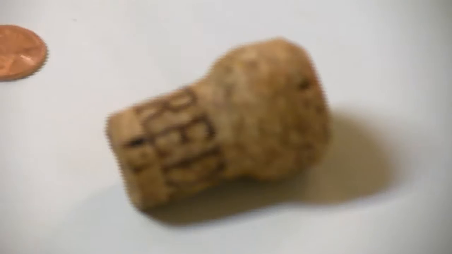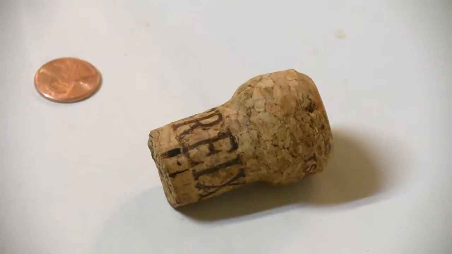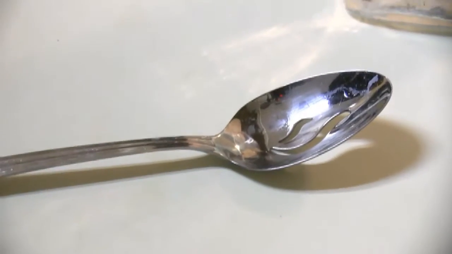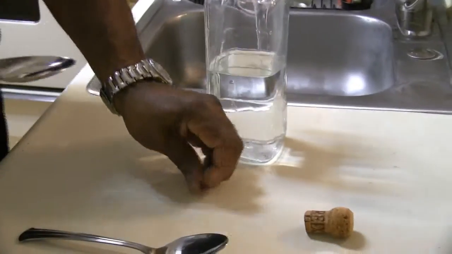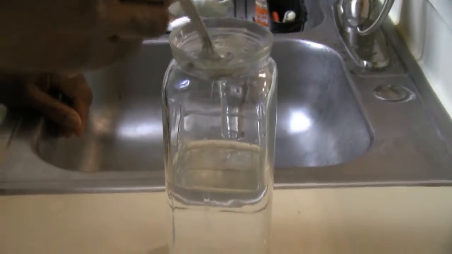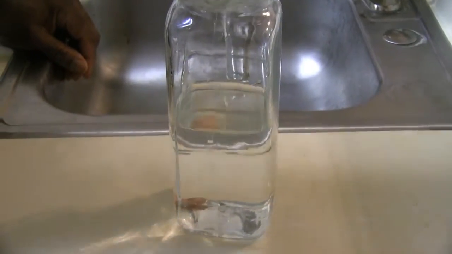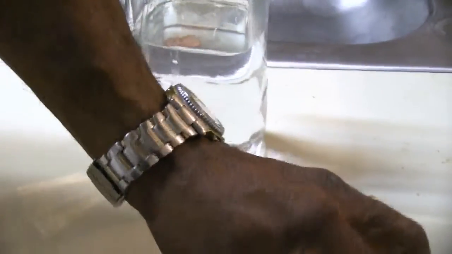We're going to have a coin, a cork, an egg, and also a spoon. The procedure for this experiment is we're going to use a spoon and lower the coin down into the water. Here we go. And it sinks right to the bottom.